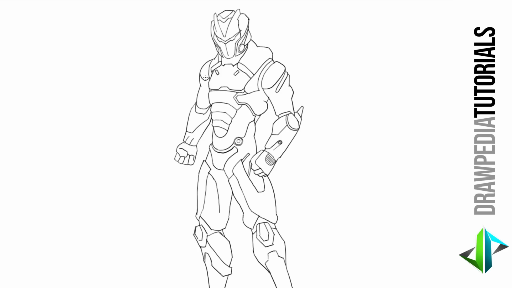And then at this lower point, I'm gonna draw a curved line to that point, and at the side, a curved line inwards and downwards from this point, and a small rectangular shape at this corner.